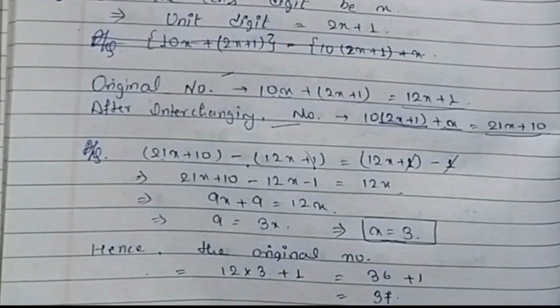As we have found our original number to be 12x plus 1, we will put the value of x in that original number equation and find the original number. So our original number was 12x plus 1. So 12 multiplied by 3 plus 1 will give the final answer 37. So our final answer for question number 9 is 37.